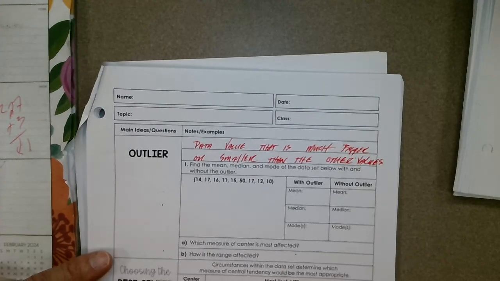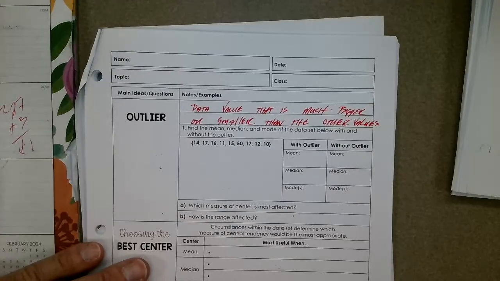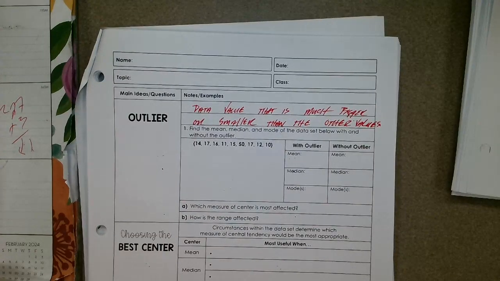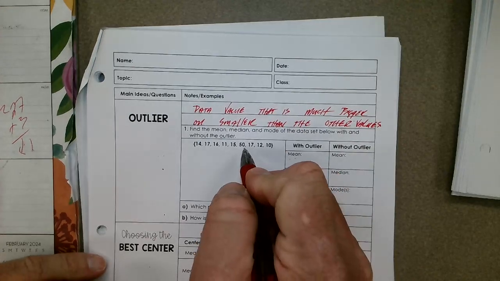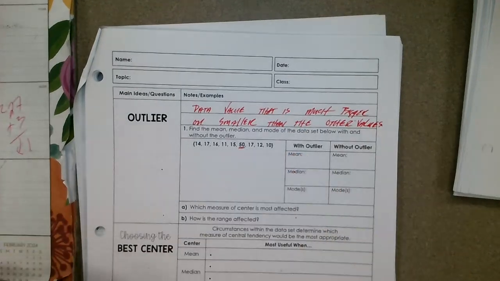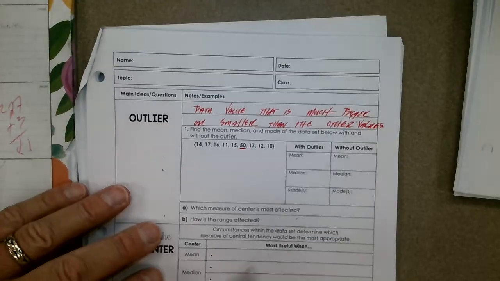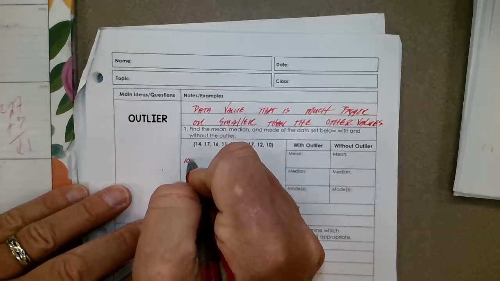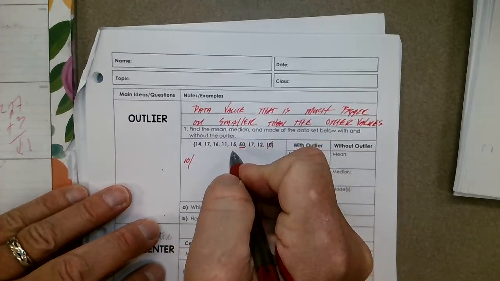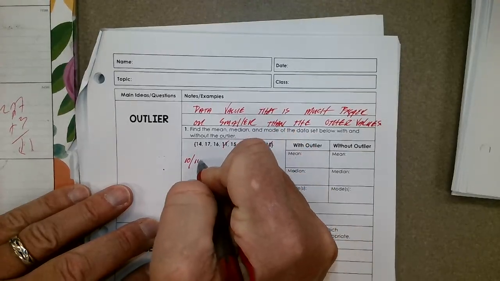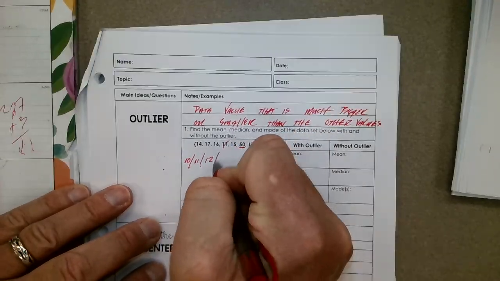So if we look at this first data set here, and we're looking for the mean, the median, and the mode, we can see that clearly 50 is an outlier. Let's go ahead and organize our data here. The first number is 10, and then 11, and then 12.